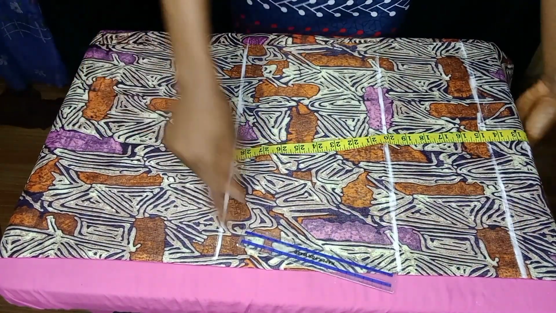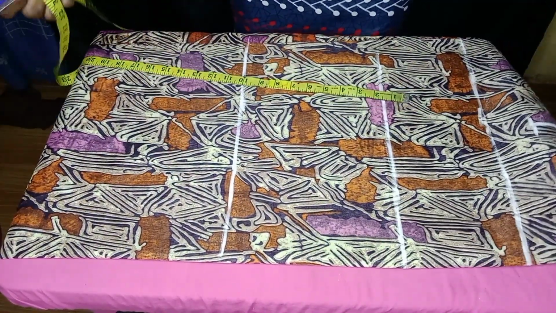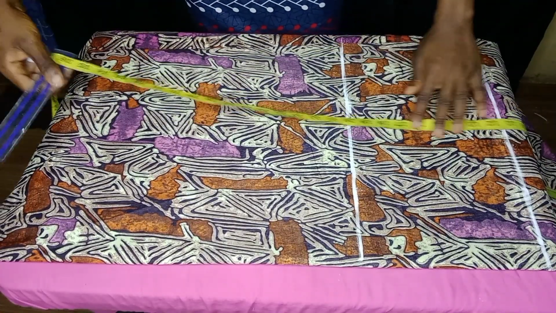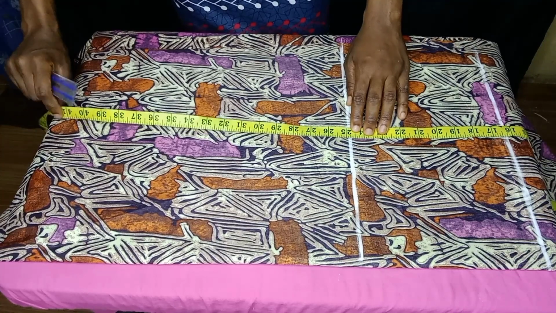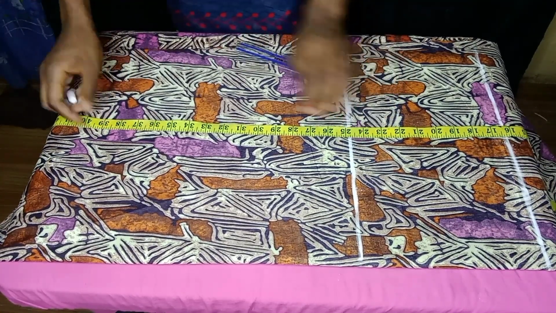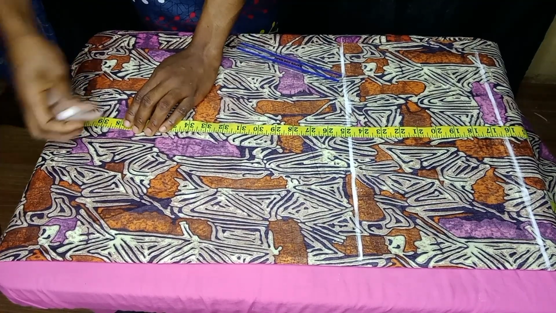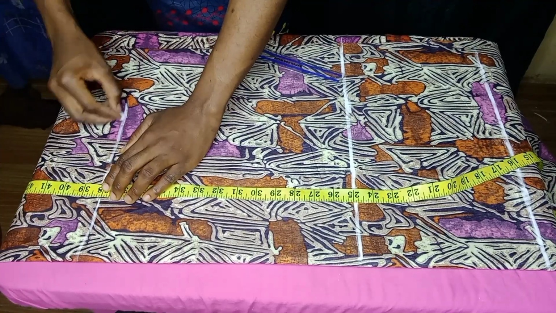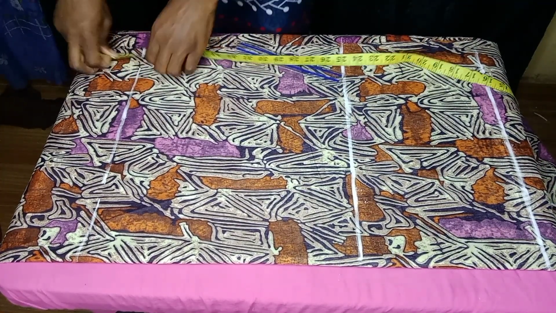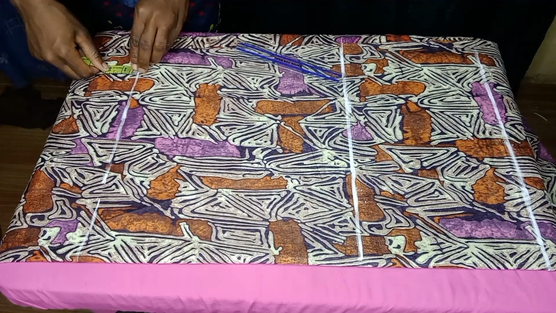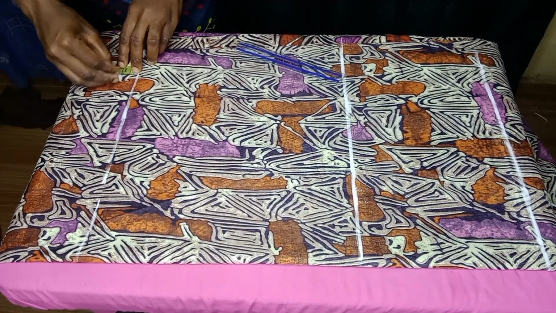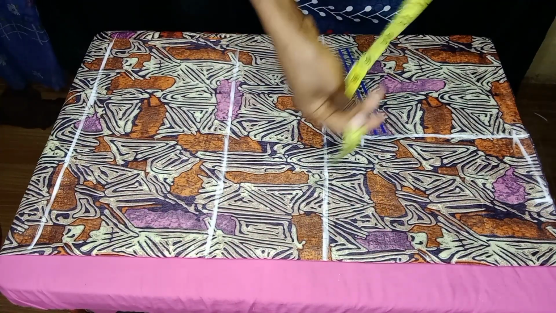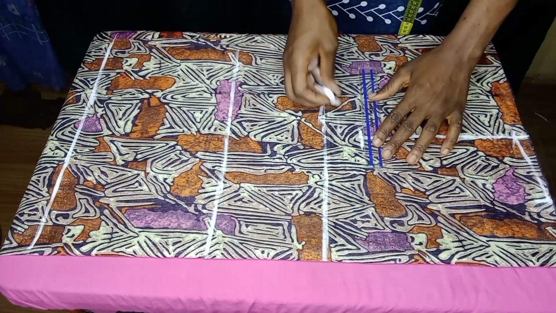Then the length of the dress is actually 38. So from this 25, I'm going to measure 38, which is this. And then we're going to add 1 inch for our hemming allowance. 1 inch. So let me draw this line straight.